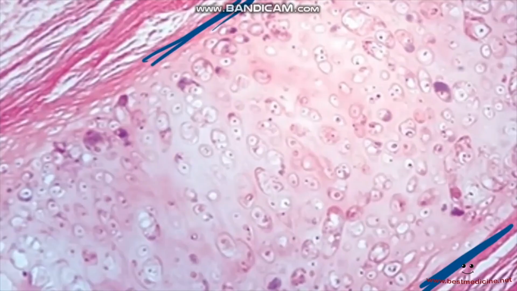And the ECM, what does it contain? It contains proteoglycans like aggrecan and some GAGs. And which type of collagen is present in this ECM? Type 2 collagen is present in the hyaline cartilage.